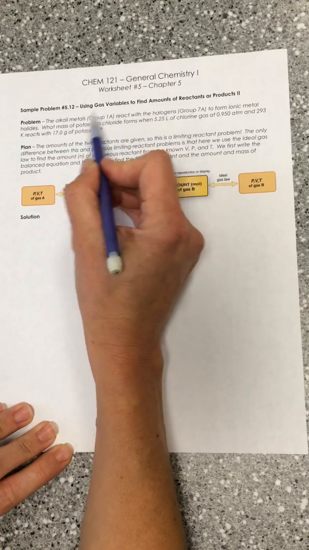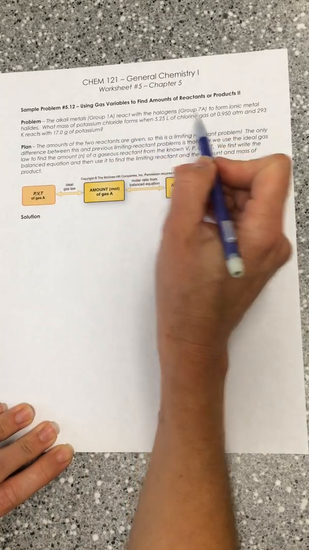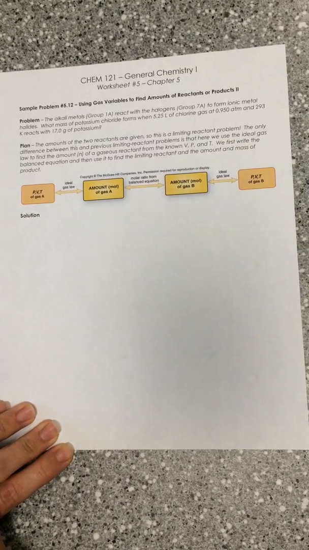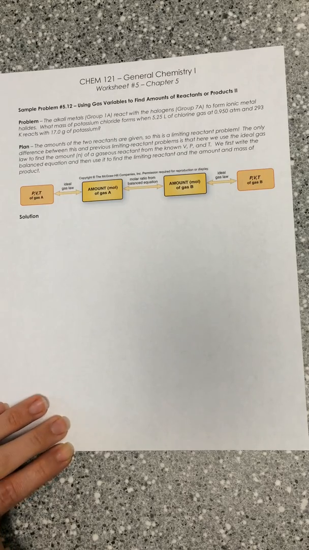So alkali metals, those are in group 1A, the first column in the periodic table, react with halogens, group 7A, and they form ionic metal halides. So we'd like to know what mass of potassium chloride forms when we have 5.25 liters of chlorine gas at 0.95 atmospheres and 293 K reacting with 17 grams of potassium.